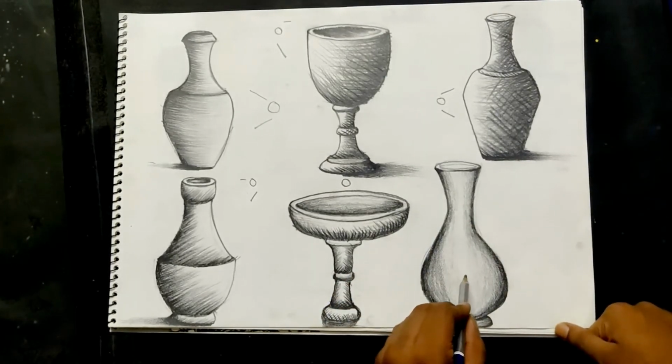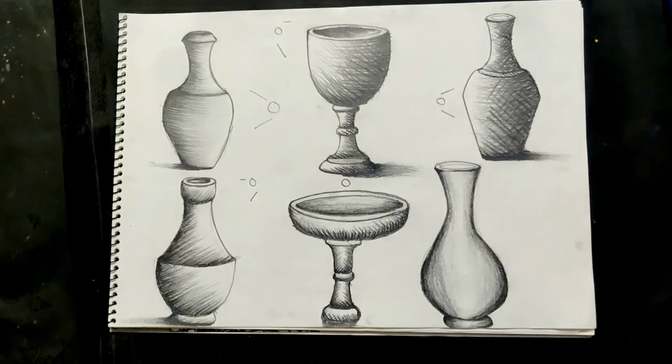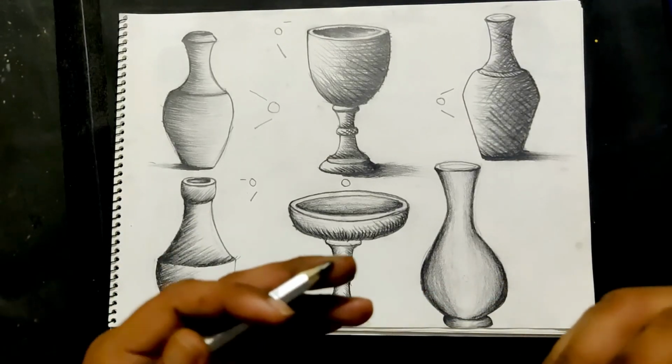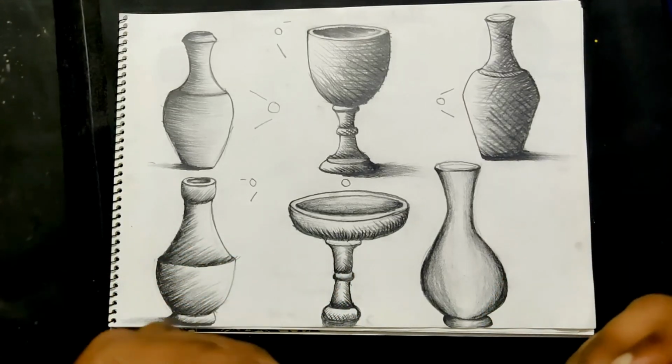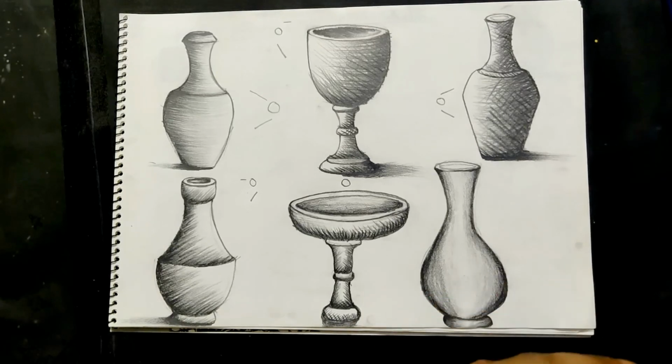I'm going to put the light source here, coming from the front. That's the light study you need to learn. If you understand these lights and shades, it is very simple to make a painting or a drawing. I hope you all understood this light and shade part.